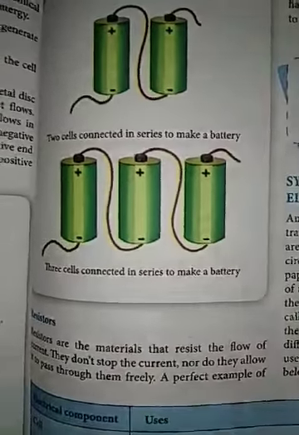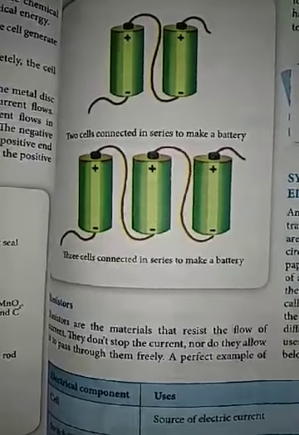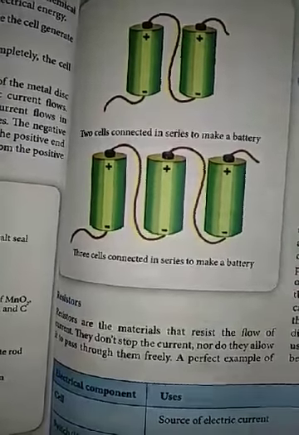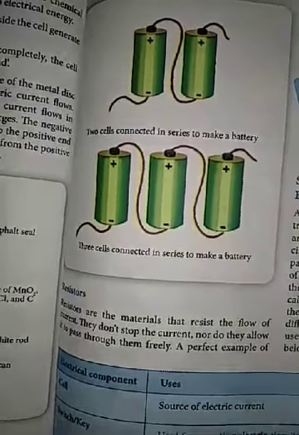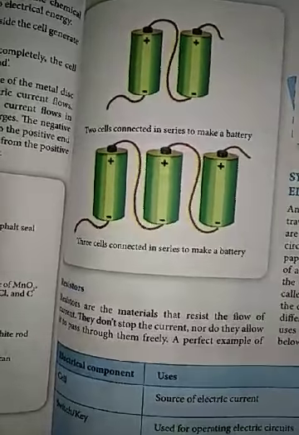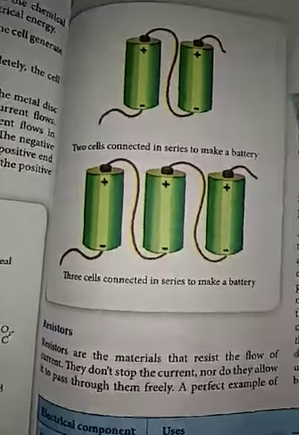Many devices require more than one cell to operate. For example, a TV remote requires more than one cell to operate. The combination of more than one cell is called a battery.